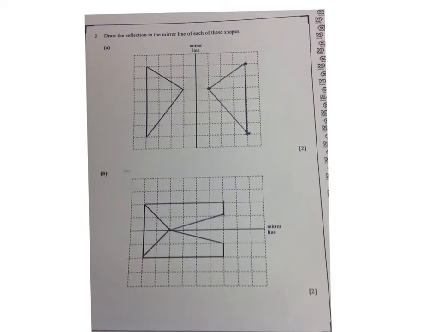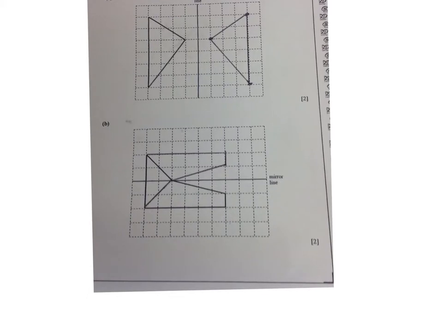This one's a wee bit more difficult. We just have to make sure we count to the line, so make sure your shape is exactly right. So this point is reflected there, 2 away, this point is 2 boxes away, so it's up there, this point stays exactly the same, that line there is reflected there, and this line here is reflected there. So just take your time, make sure your shape is exactly the same as that.